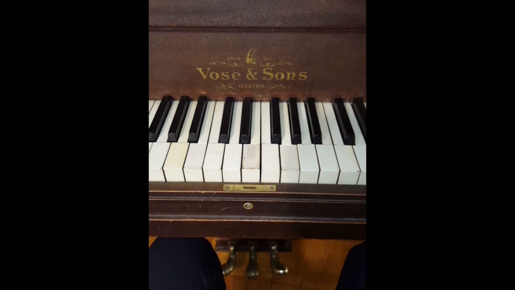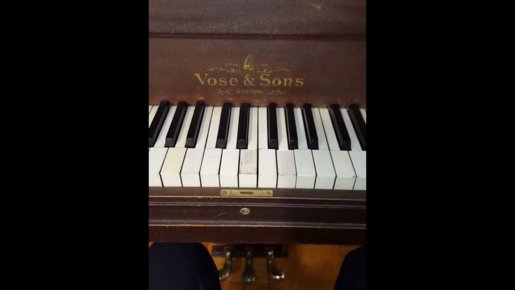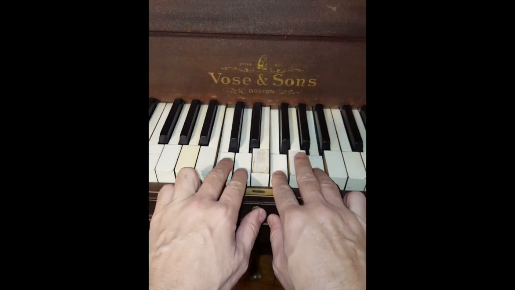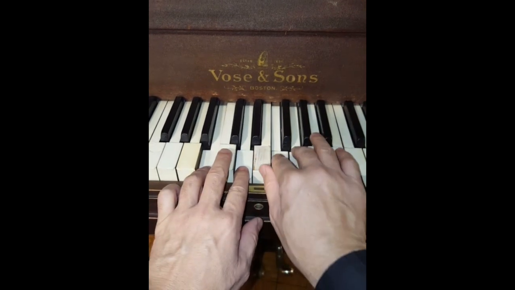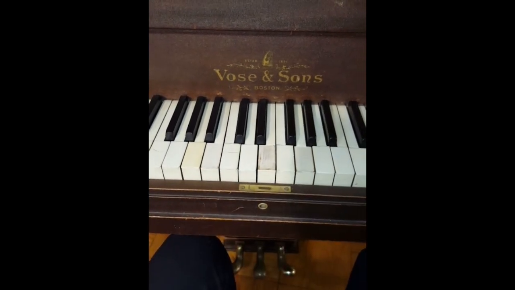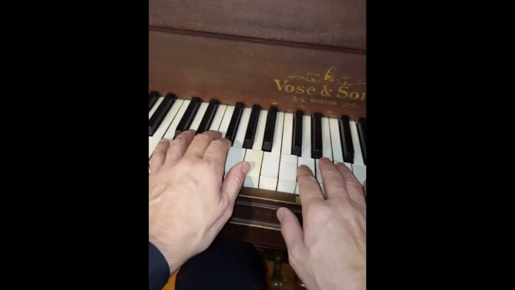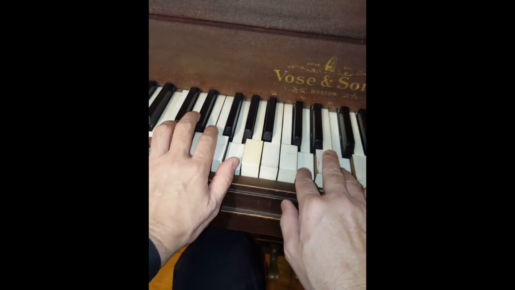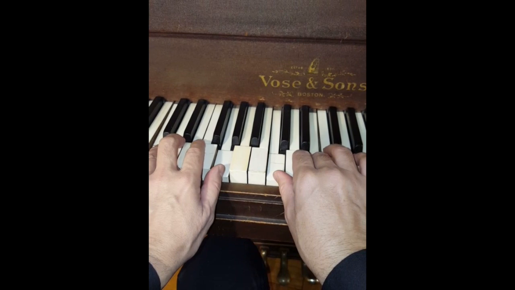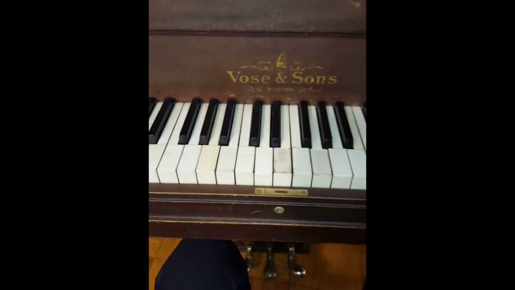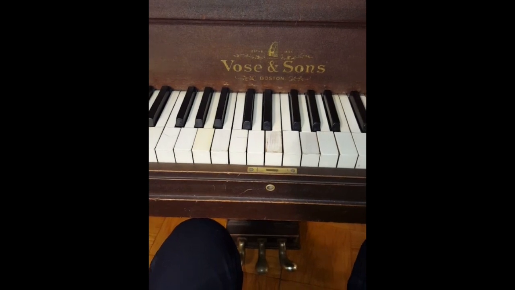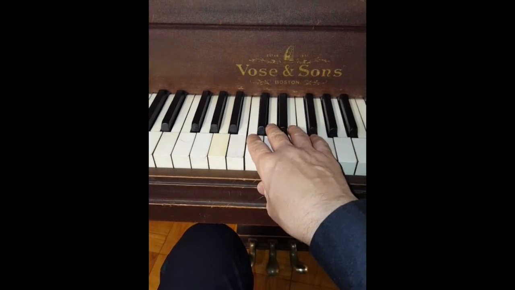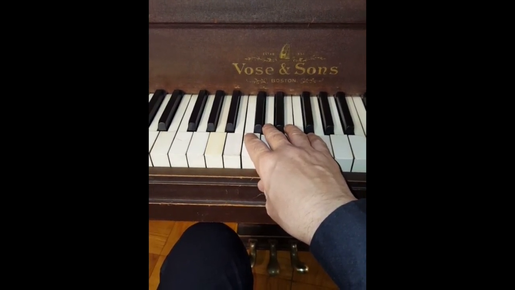Exercise 5E. 2-4-2-5-6-5. Or, and then tonic. And this is an extra exercise. This is exercise 5F, voice exchange with inversions of supertonic 7th chord.